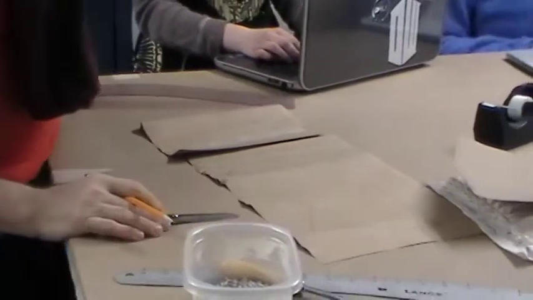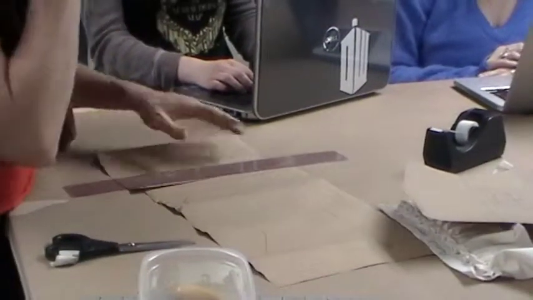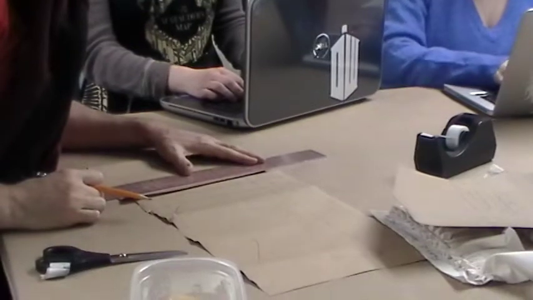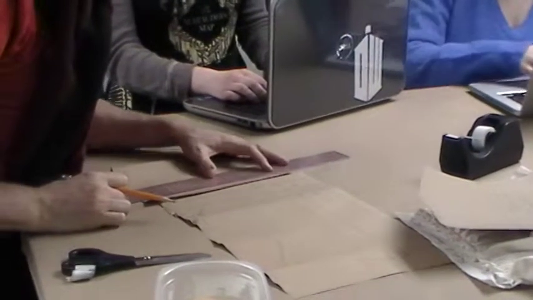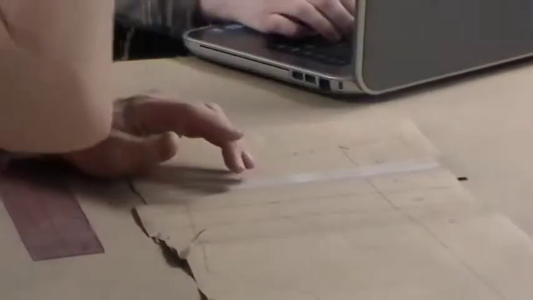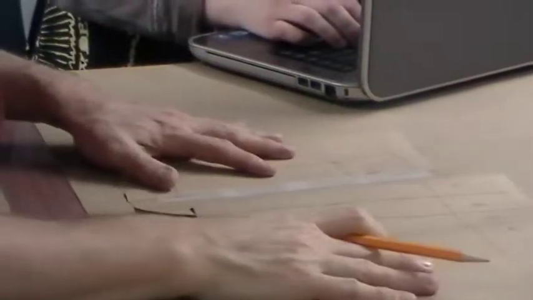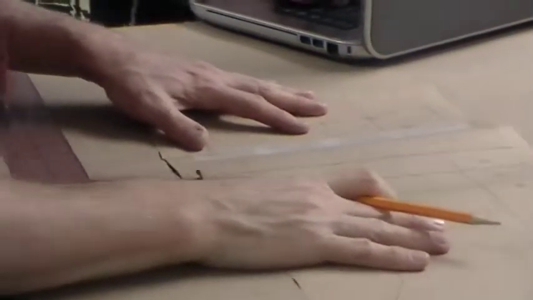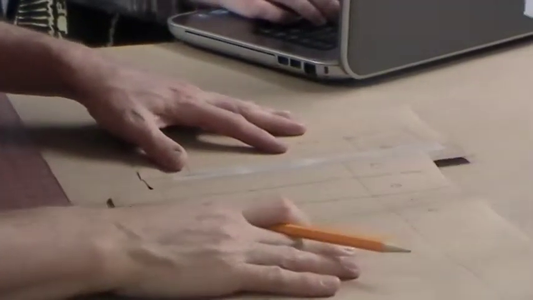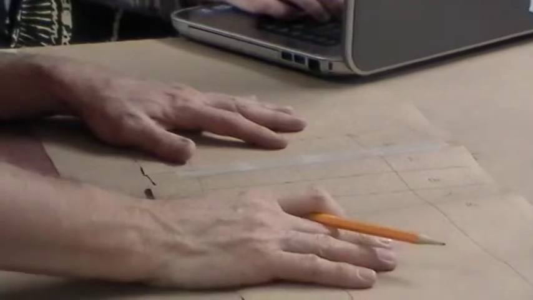We know that we're adding an inch into this slash, right? So I measure over an inch, drawing a line, and then I'm ready to tape number 2 to it. But how do I know where this goes? It could go anywhere along that line, couldn't it? Where does it need to go?